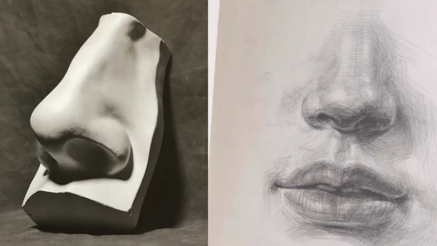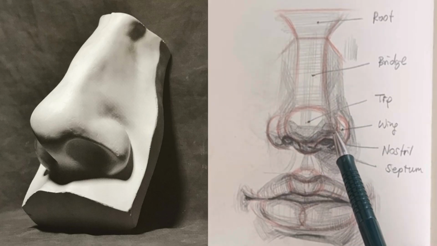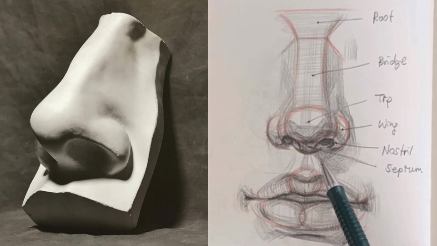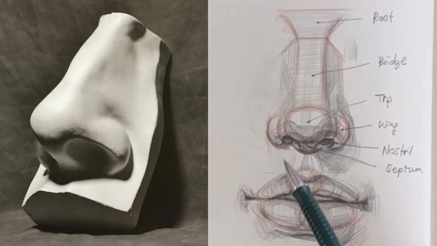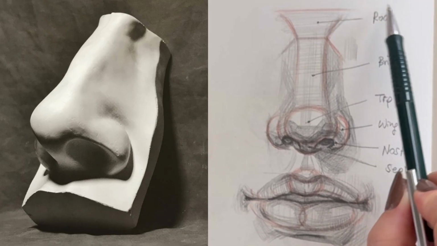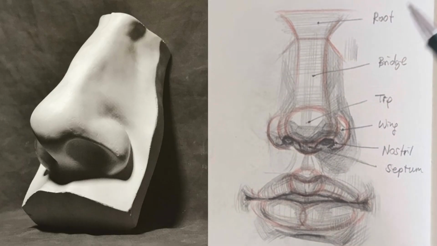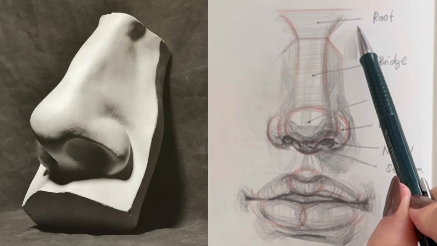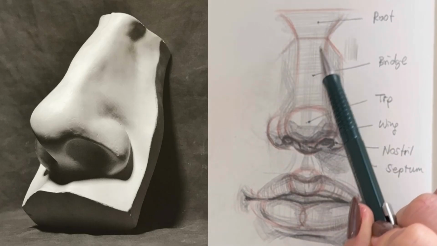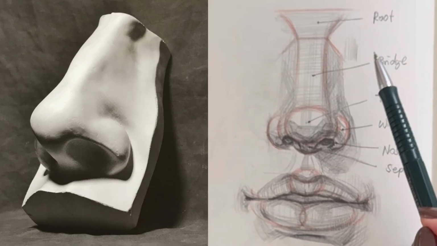Here we have the structure of the nose. You can divide the nose into many small parts. The first part, which comes from the forehead, is the root, and this root is between the eyebrow and the start of the nose in the face.